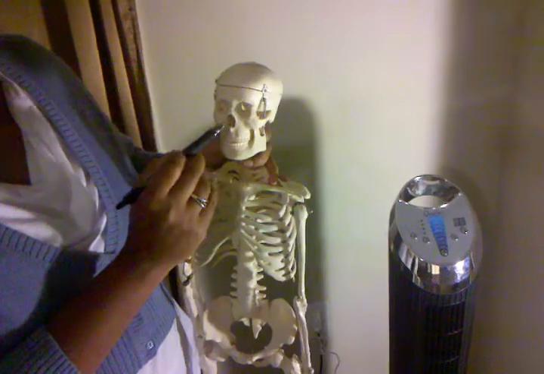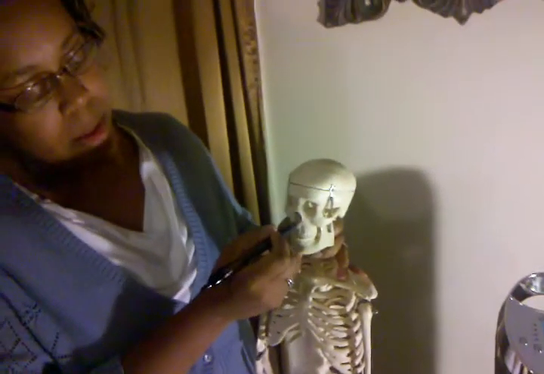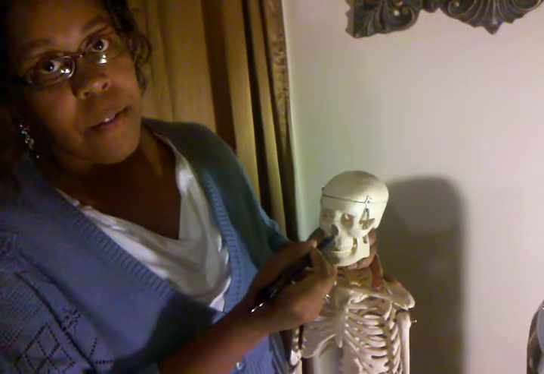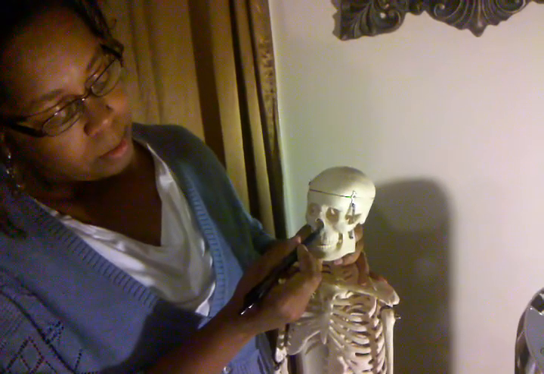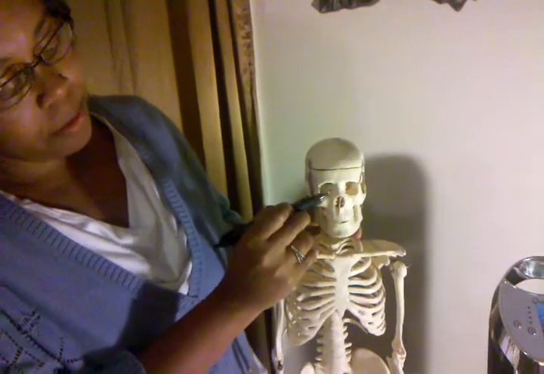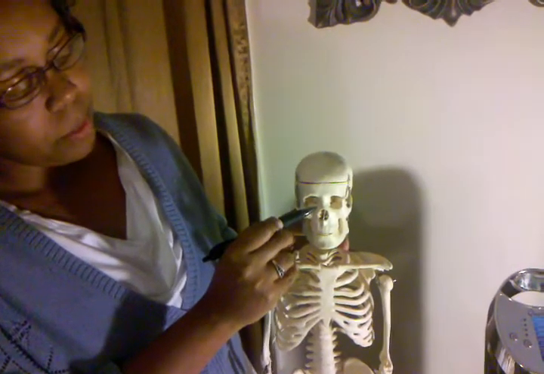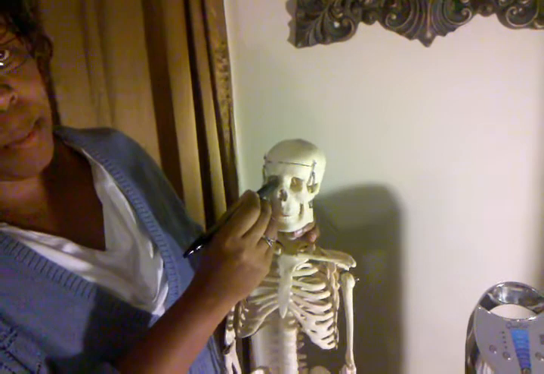We have the middle inferior concha of the nasal bone. And then we have the inferior nasal concha of the nasal bone. Then we have here the nasolacrimal canal. And next to it we have the lacrimal bone. And then superior to it is the ethmoid bone.